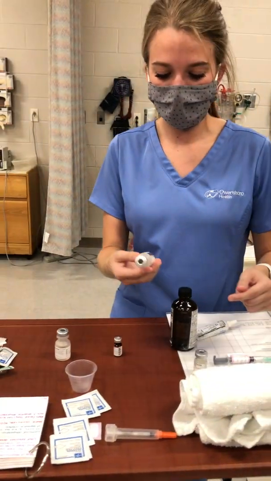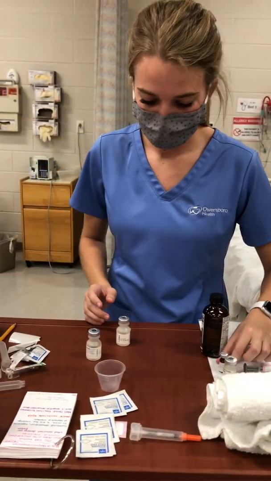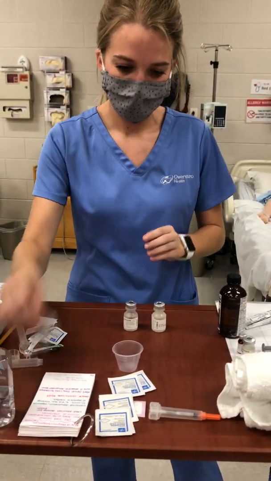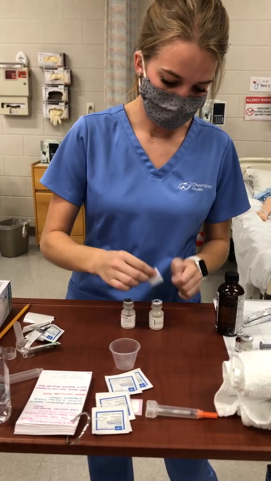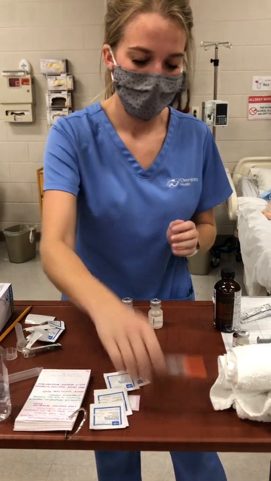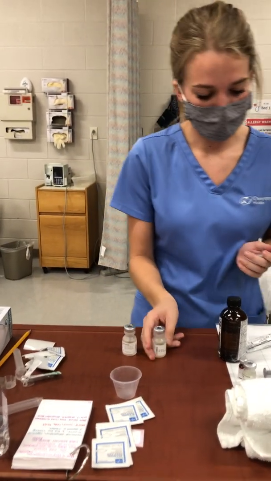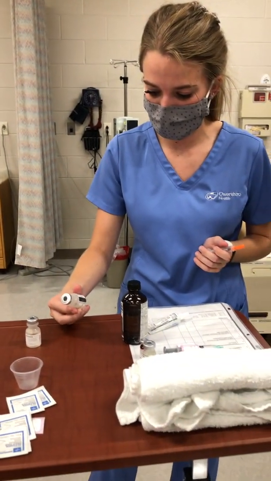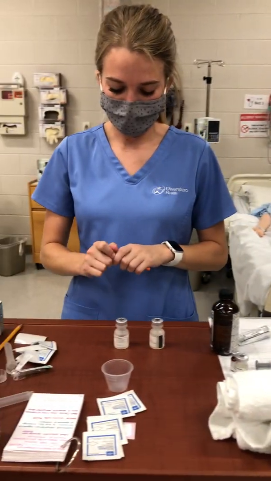Next is my insulin, Lispro. Scrub the hub. And I'm giving 6 units, so I've already checked my thing for expiration date and the correct medicine.